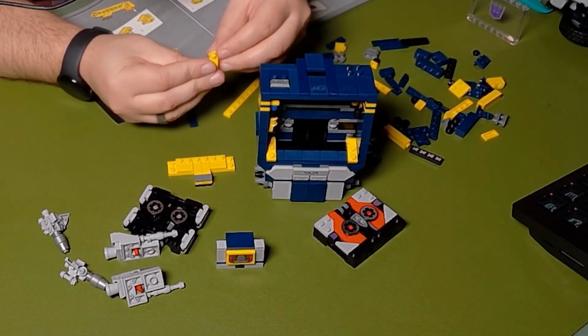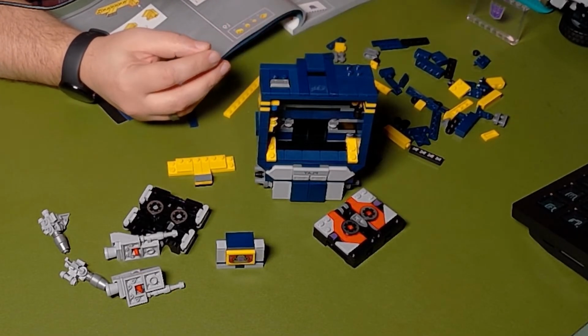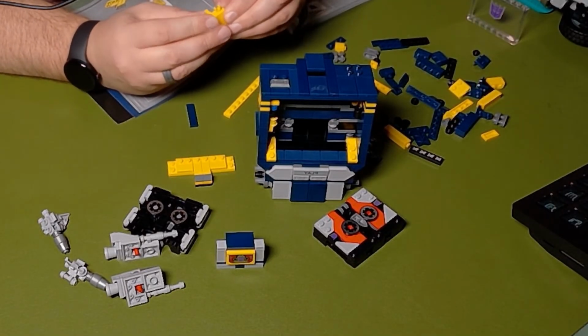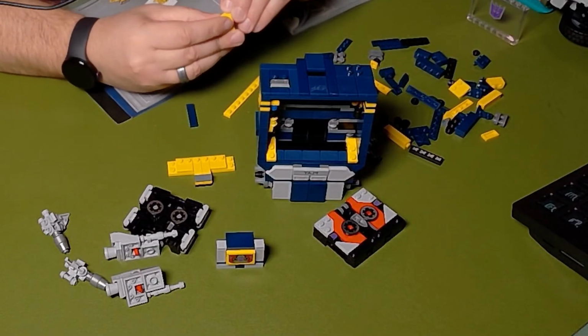And this piece. And now this one with that.